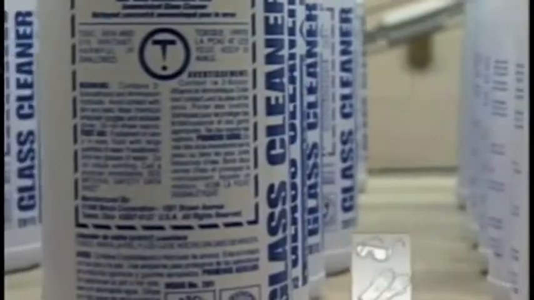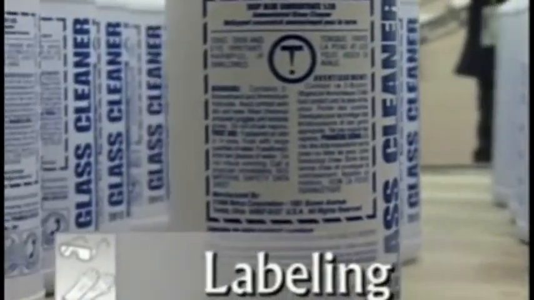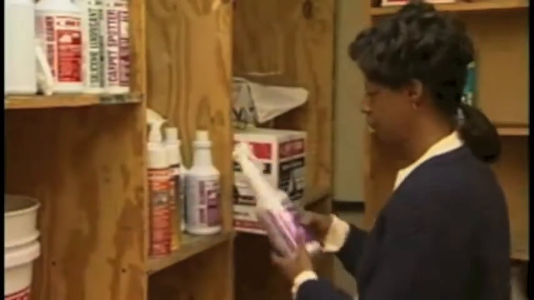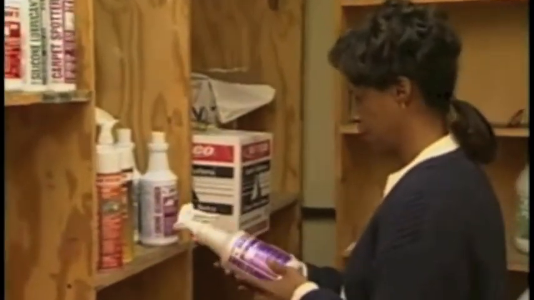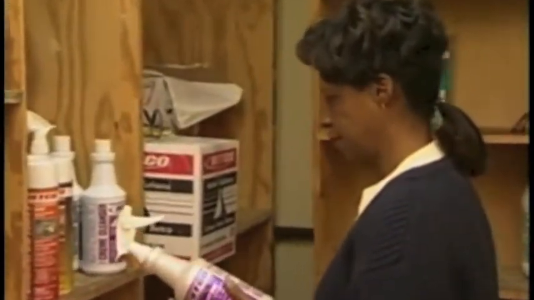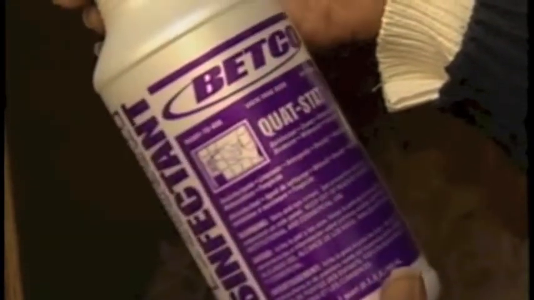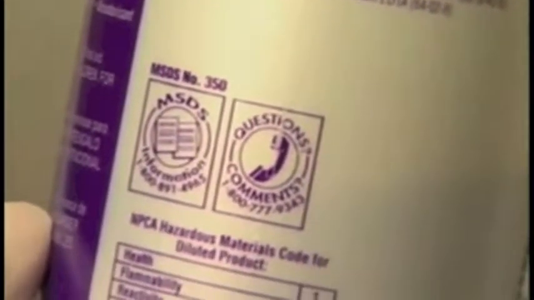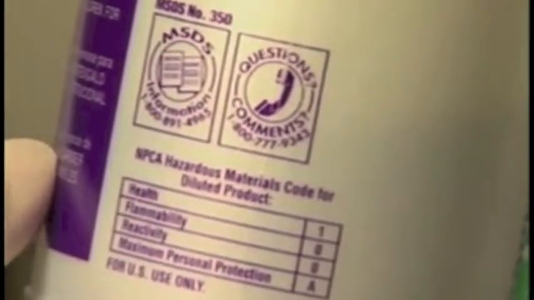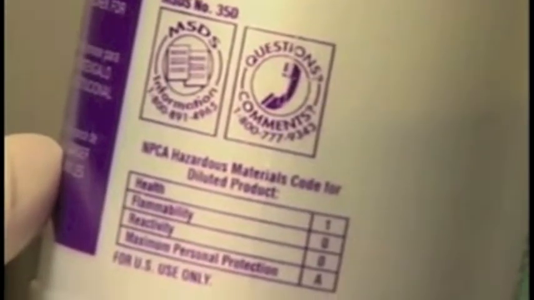An essential part of a hazard communication program is labeling. This is a quick, easy way for you to see the most important information about the product you're working with. The product's name, any hazard warnings, disposal instructions, directions for use, first aid, and the manufacturer's name and address. Labels also include helpful telephone numbers and an MSDS access number for an automated fax-on-demand system.